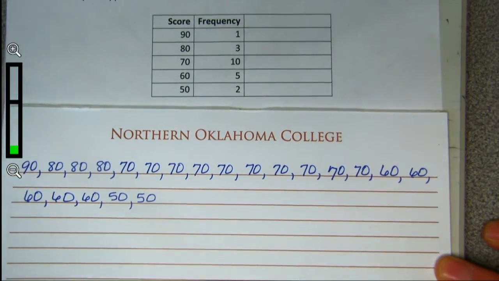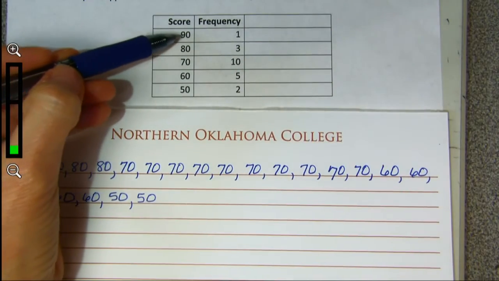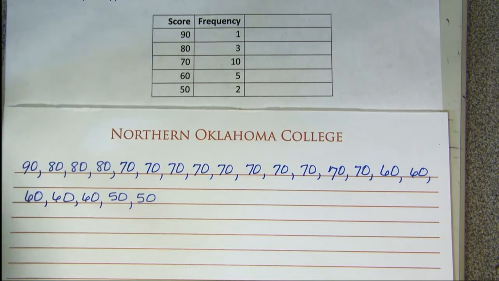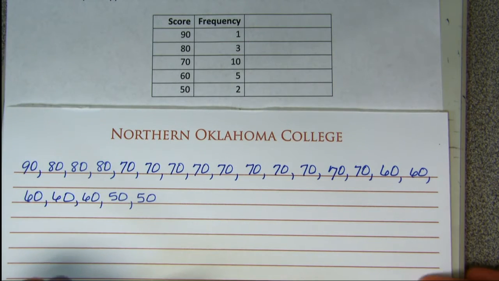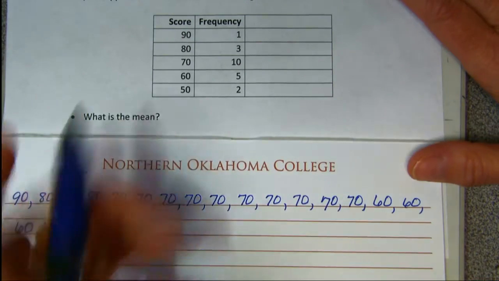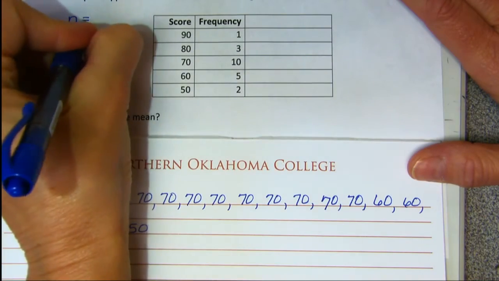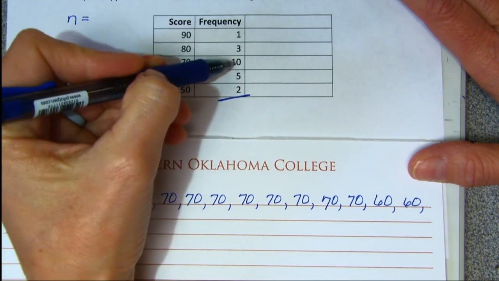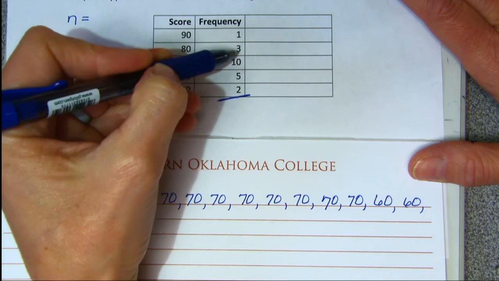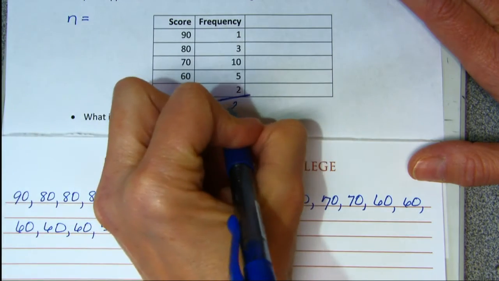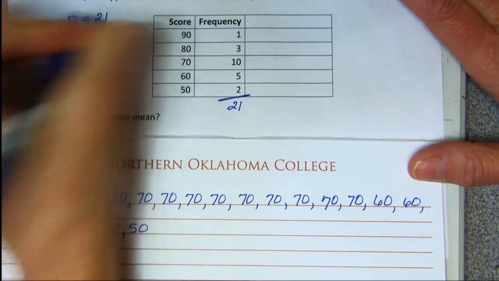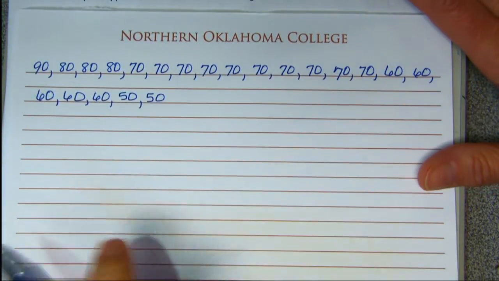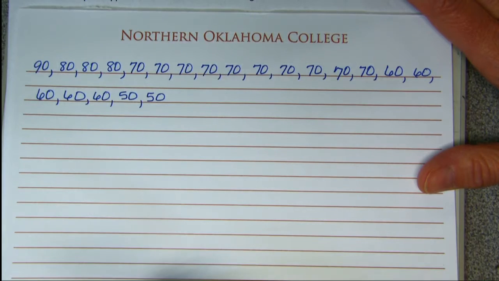If you're not careful, you may look at this table and just go, oh, there were only 5 scores. That is not true. Look at how many scores it actually recorded. So to find N, it is not 5, it's how many total scores. So we're going to add the frequency: 10, 15, 16, 17, 18, 19, 20, 21. So there's actually a total of 21 scores, which makes sense when you look at this. So you have to be careful of that.